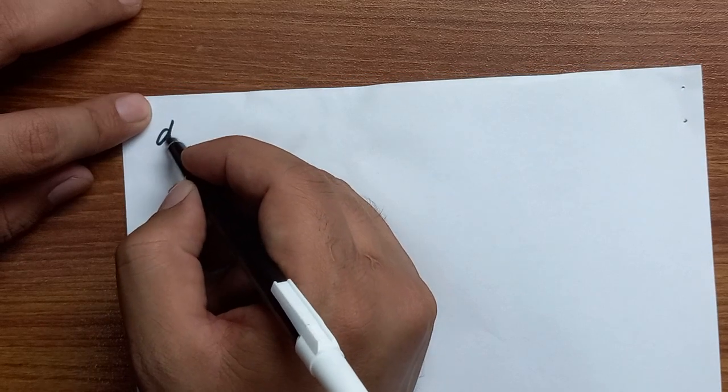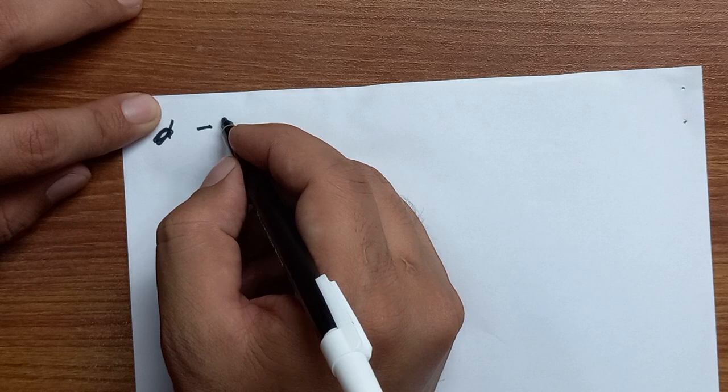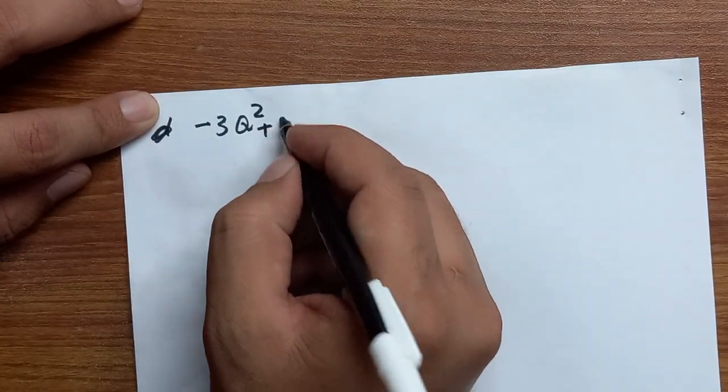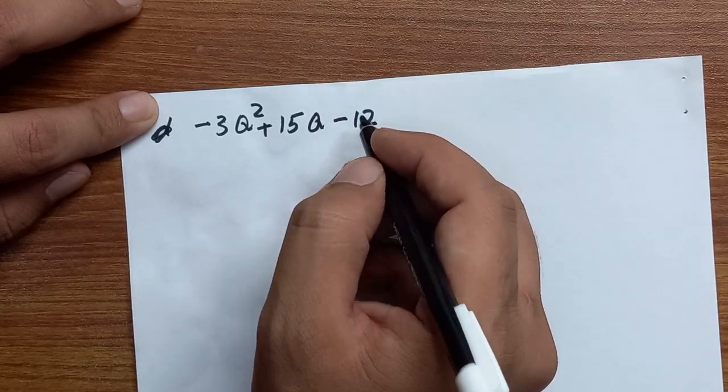The equation is minus 3q square plus 15q minus 12.